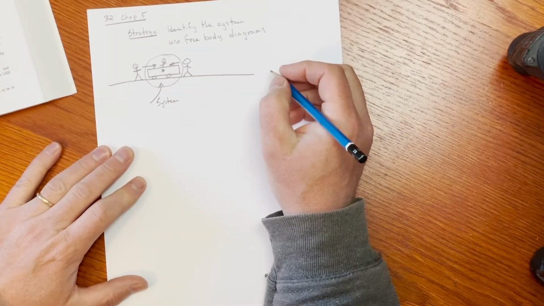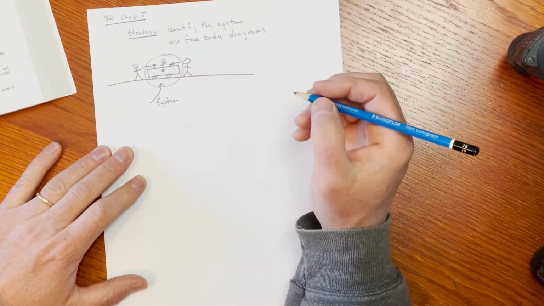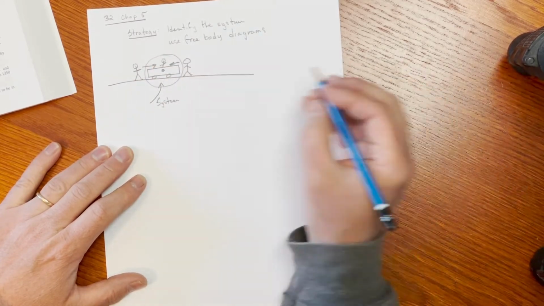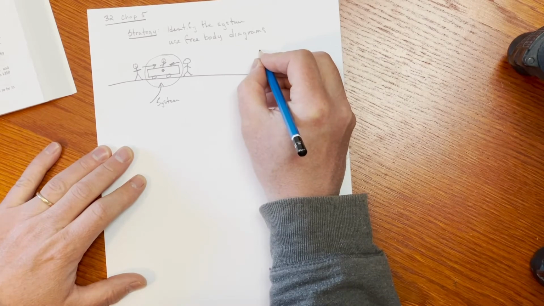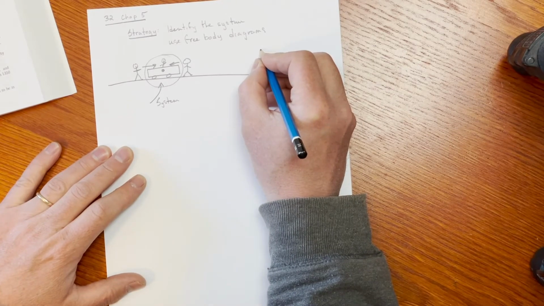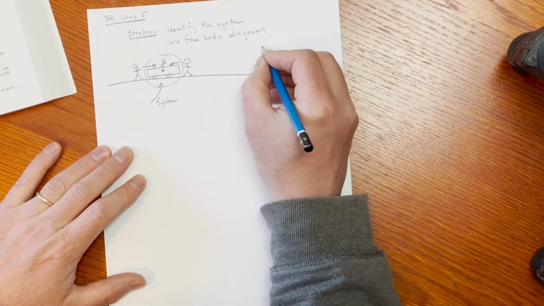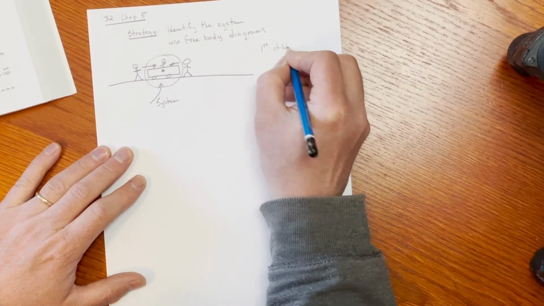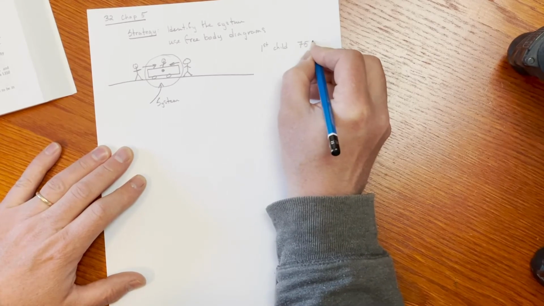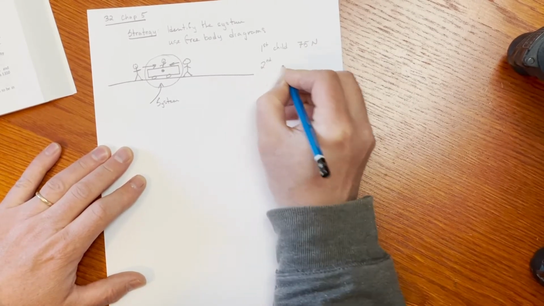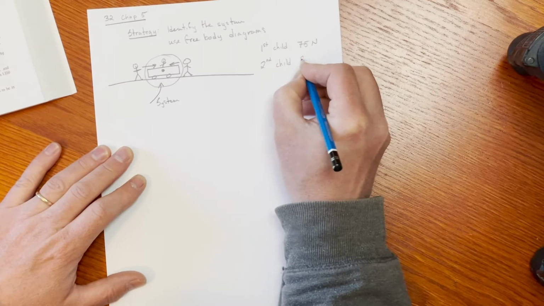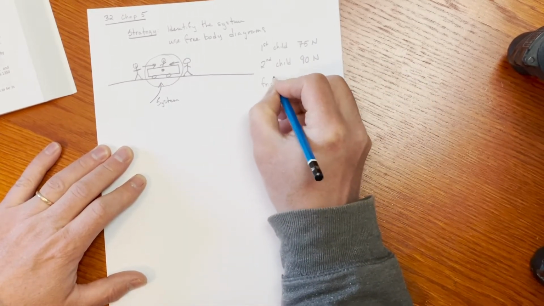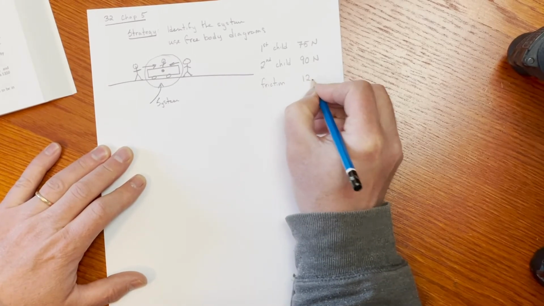Now that we have the system identified, we can start to identify the forces that are acting on this. Let's write down the things that we know. It says the first child is pushing with 75 newtons. The second child is pushing with 90 newtons, and there's a frictional force of 12 newtons.